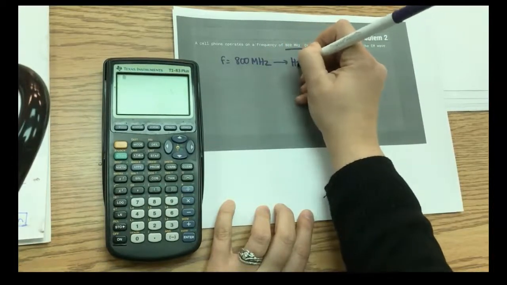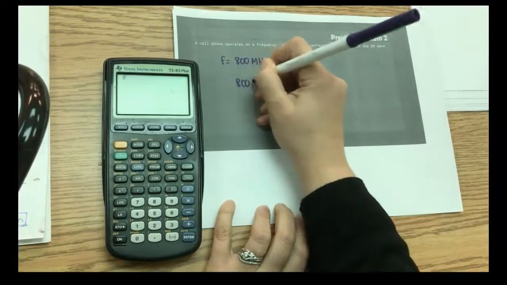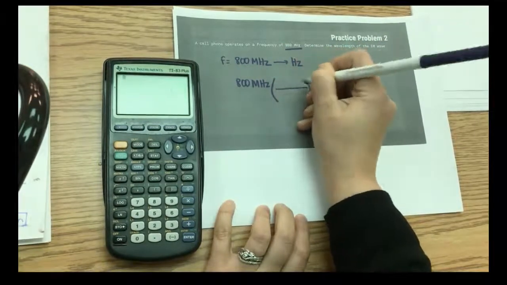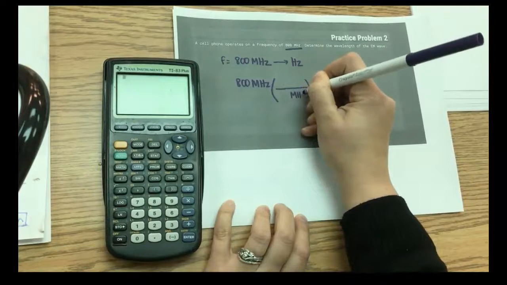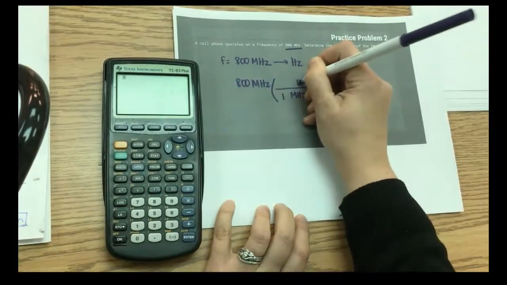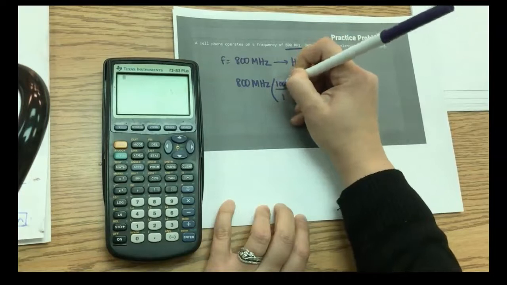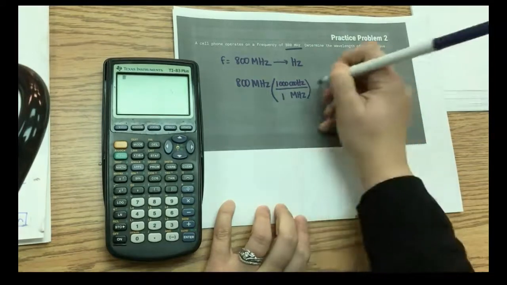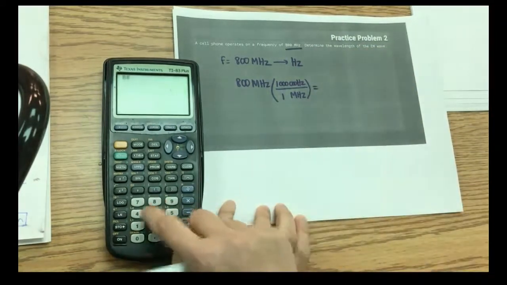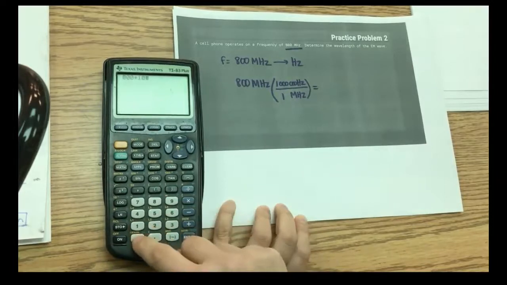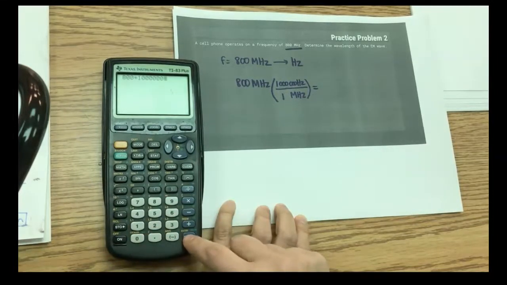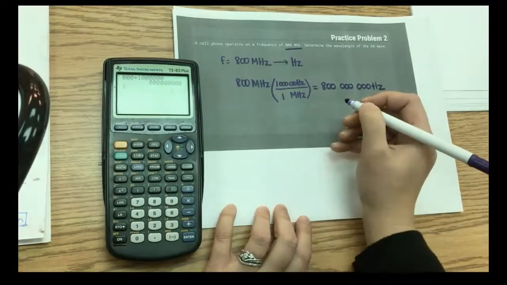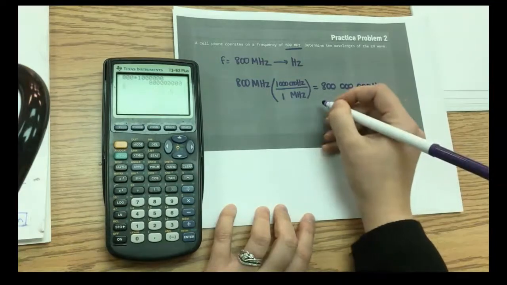In order to do that, I have to always set up a fraction for myself. So I'm going to write down my information. I'm going to put a fraction beside it in brackets. I'm going to put megahertz on the bottom because I want to get rid of them. And I know megahertz is the bigger unit, so I'm going to put 1 next to it. In 1 megahertz, I have 1 million hertz. So that shows me that I have to multiply the numbers together. So I'm going to go 800 times 1 million, and that gives me this number, 800 million hertz. So now that I have that conversion done, I can actually go through and solve for my answer.